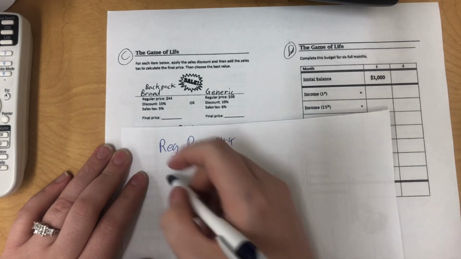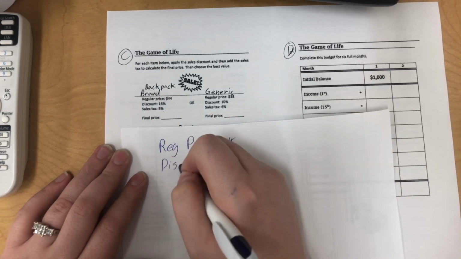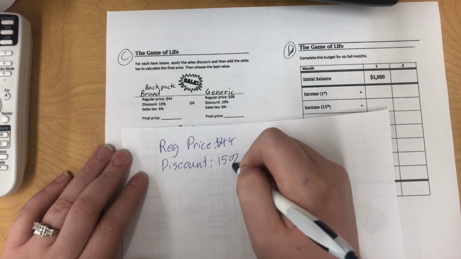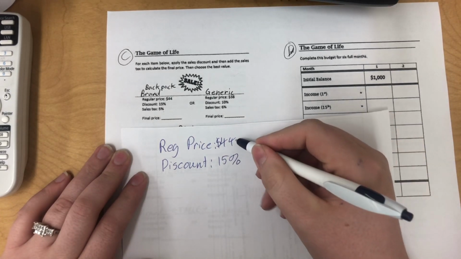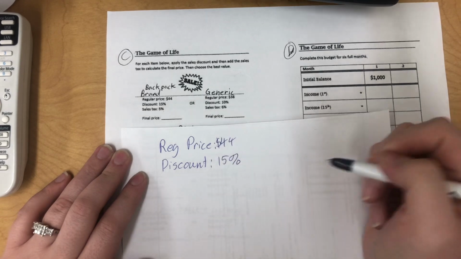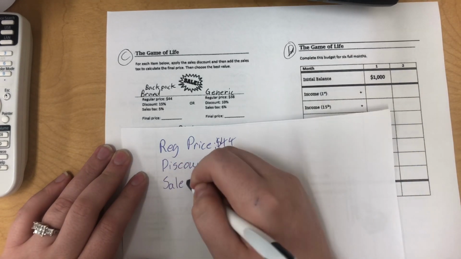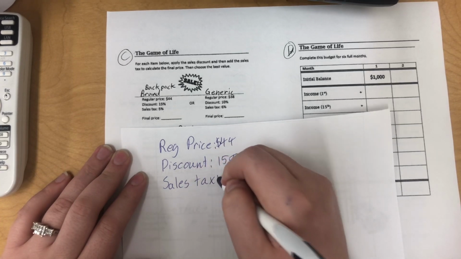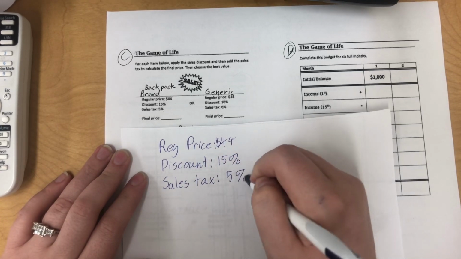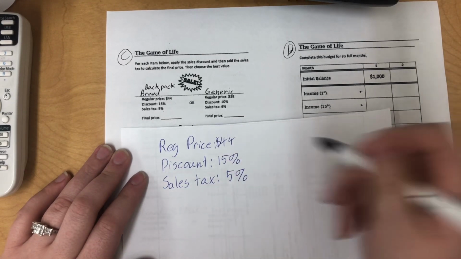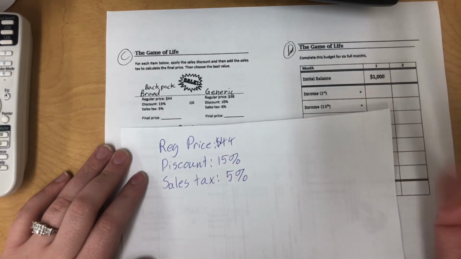My discount is 15%. So 15% of this cost is going to be taken off. And then I have sales tax of 5%. And that's how much is going to be added to this price after I figure out the discount.